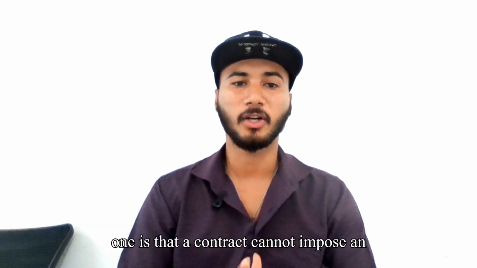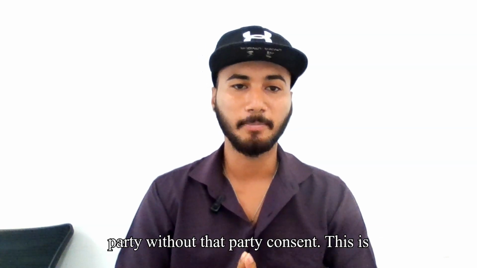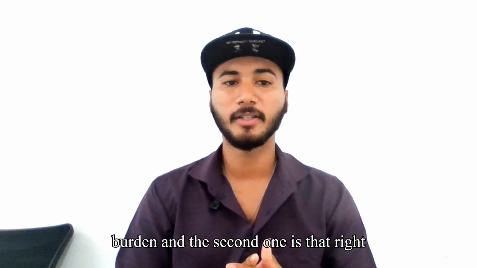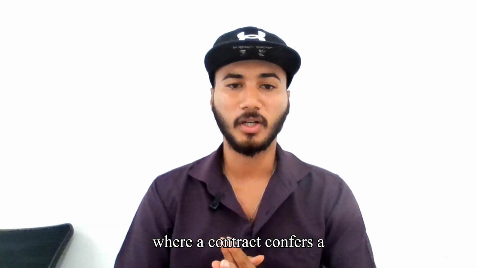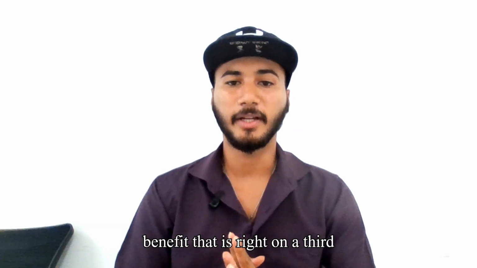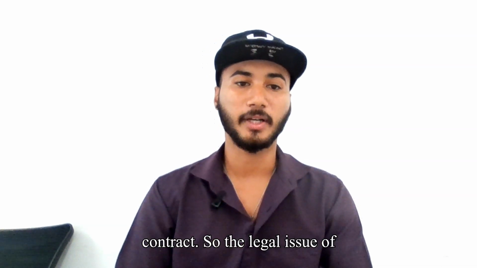The first one is that a contract cannot impose obligations, which means a burden, on a third party without that party's consent. This is the burden. And the second one is the right, where a contract confers a benefit, that is a right, on a third party. That party cannot enforce the contract.